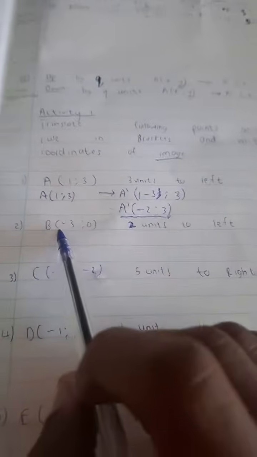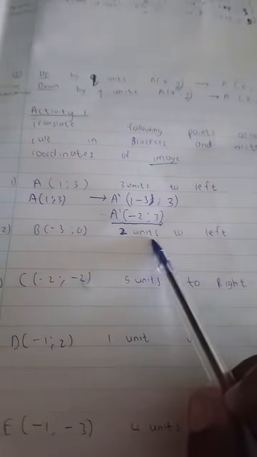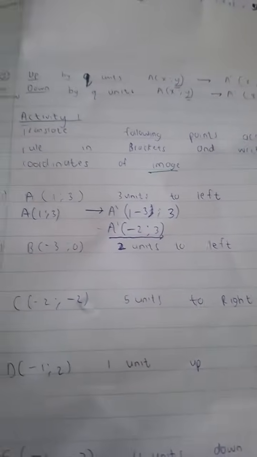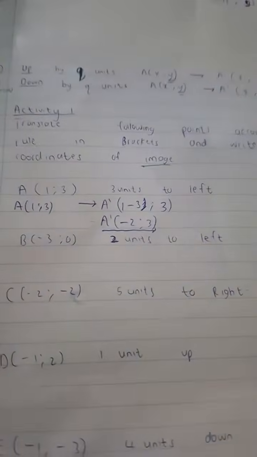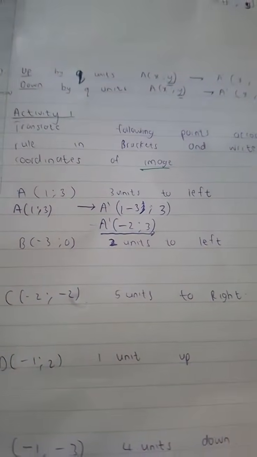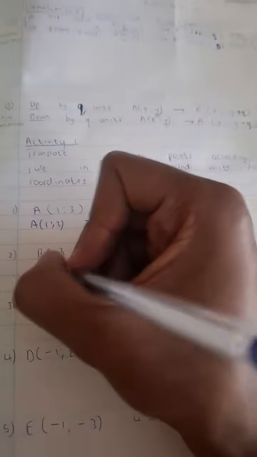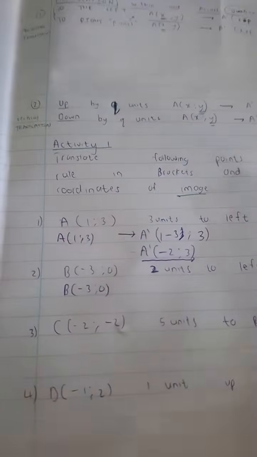Let's move on to the next one. B, -3 and 0, 2 units to the left. So once again, who is affected, X or Y, and how? These are very important questions that you ask in your head. The minute you read this, you ask yourself, who is affected, X or Y? Then how is that X or that Y affected? Once you are able to identify the X or the Y, and how they are affected, you apply the relevant effect to the relevant point.